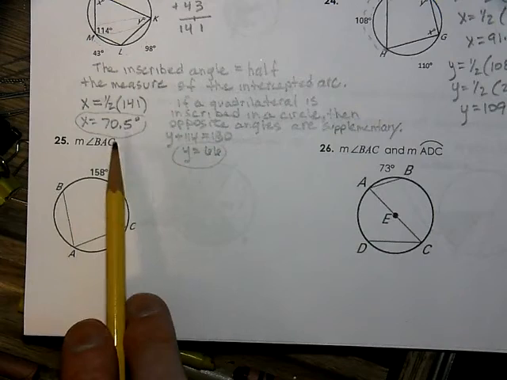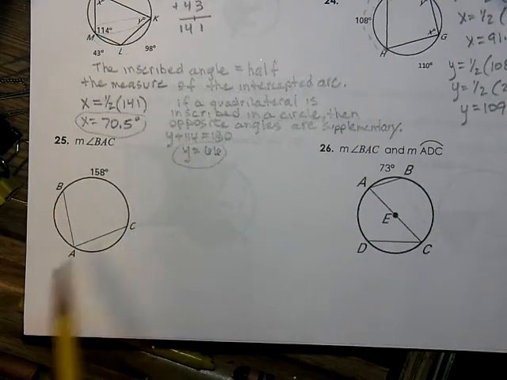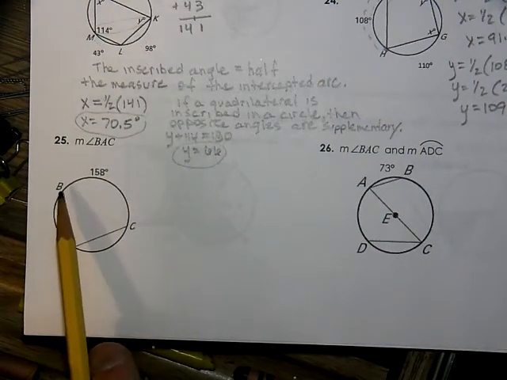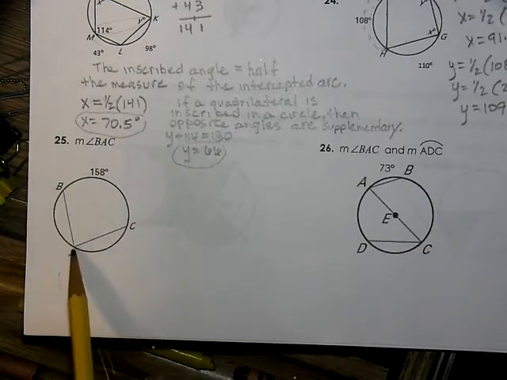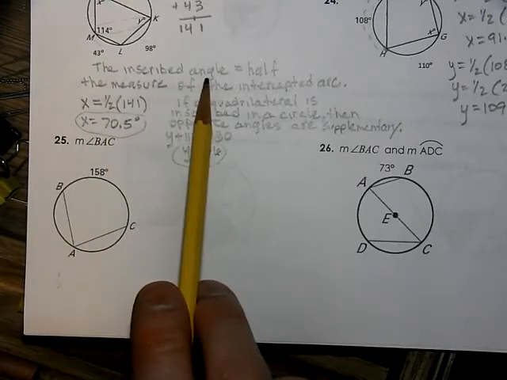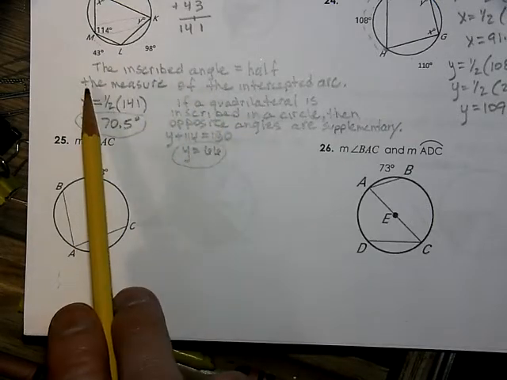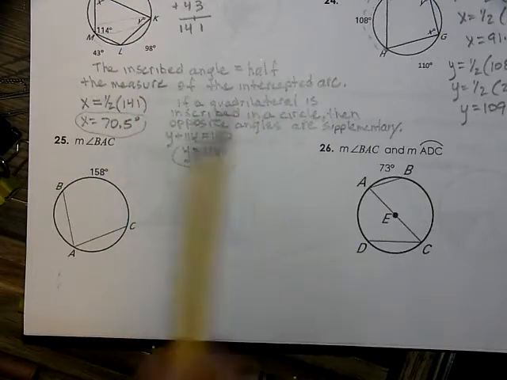Here we're looking for the measure of BAC. You could also call that angle A. The measure of angle A, it's an inscribed angle because the vertex is on the edge of the circle. The inscribed angle equals half the measure of the intercepted arc.